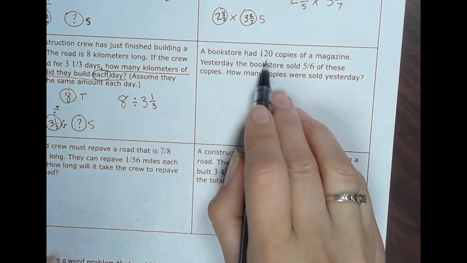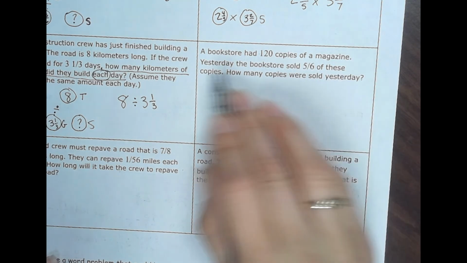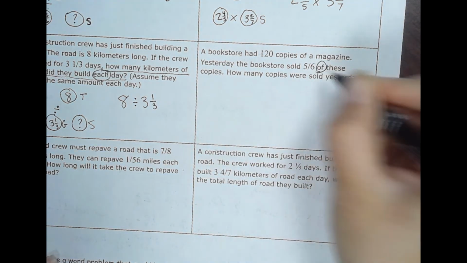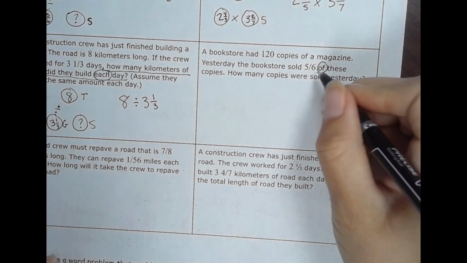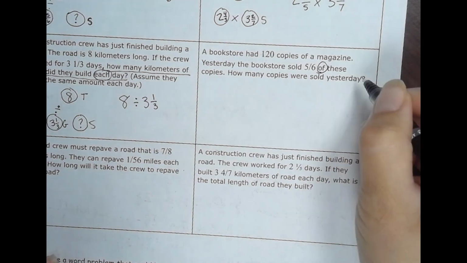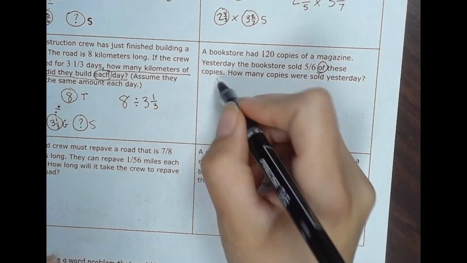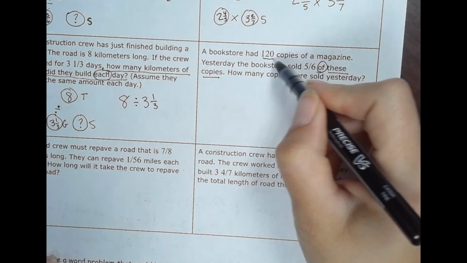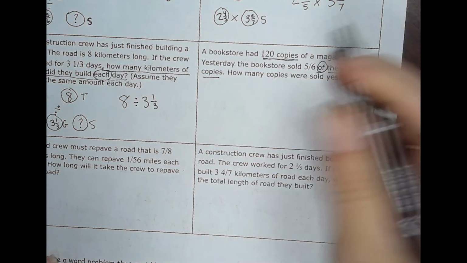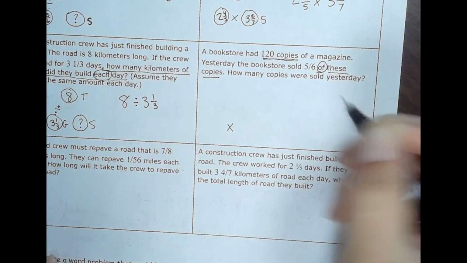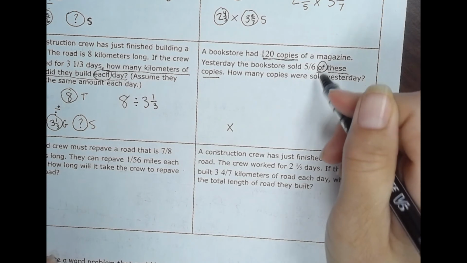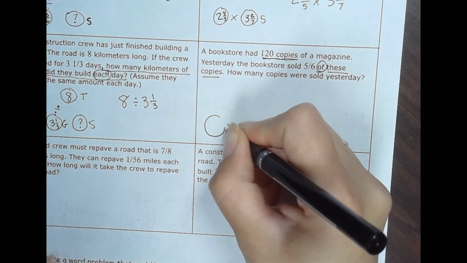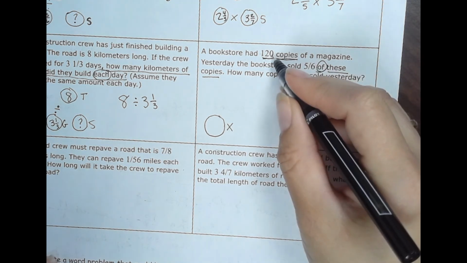Okay, a bookstore had 120 copies of a magazine. Yesterday, the bookstore sold 5/6 of them. Of is a times word. So I know that 5/6 is going to be something that is being timesed. Now, of what? Of these copies. What copies are they referencing? These up here. So if we're timesing 5/6 by something, 5/6 is the number of groups. It wasn't the entire group that they had.